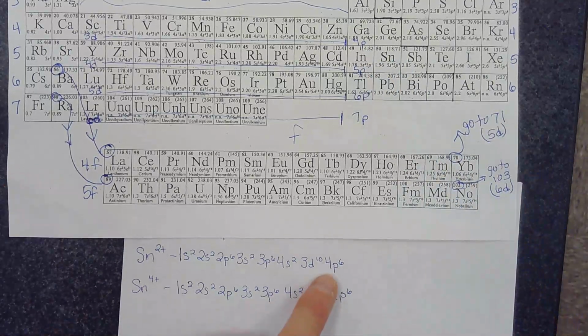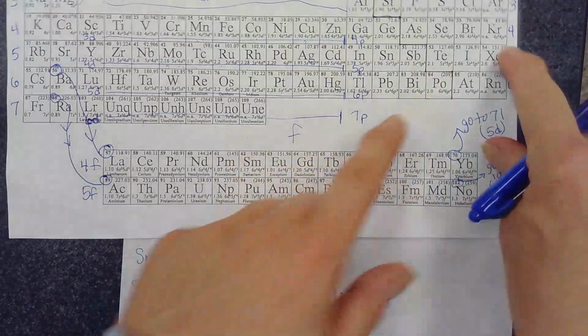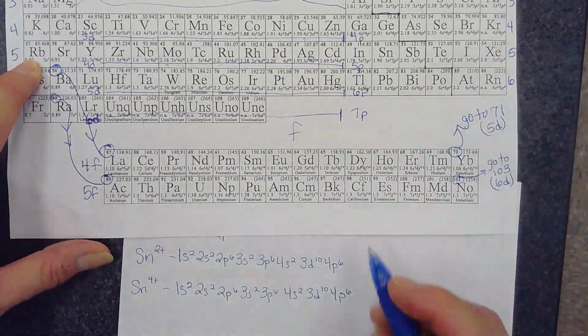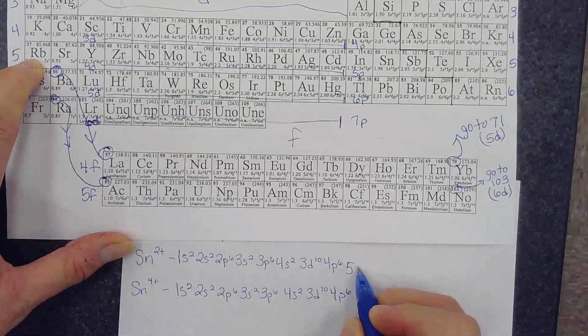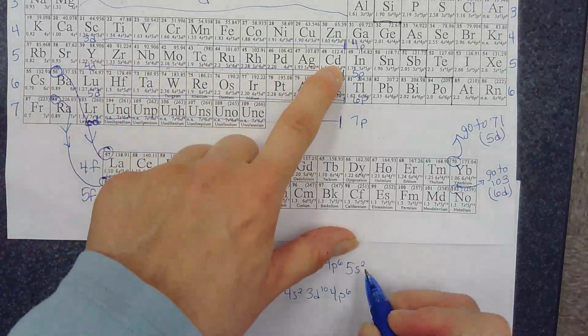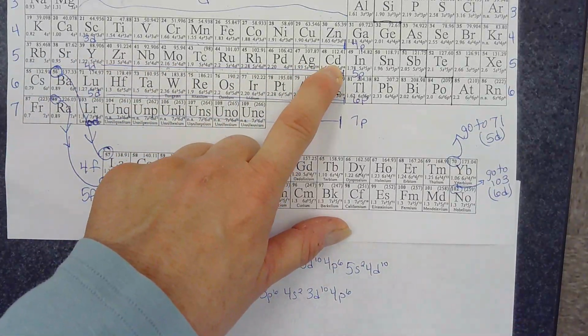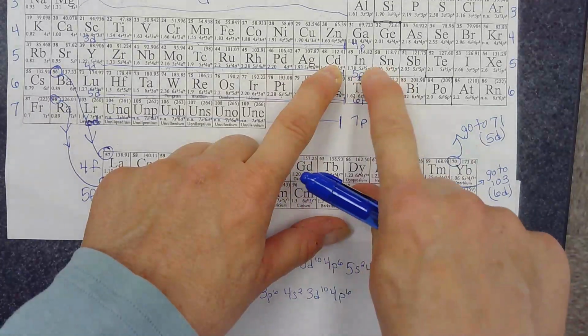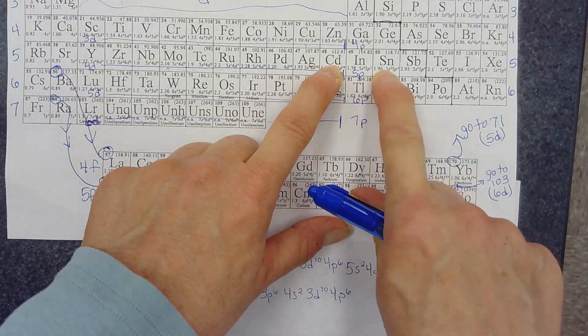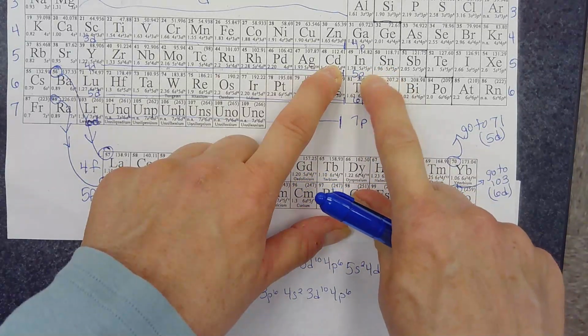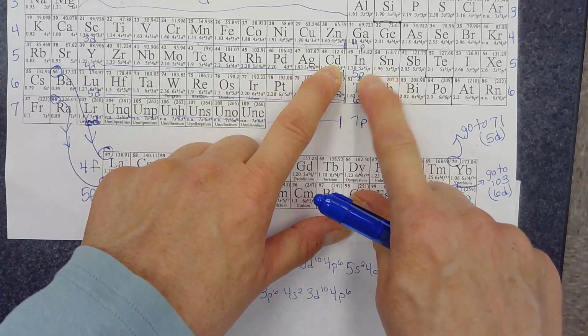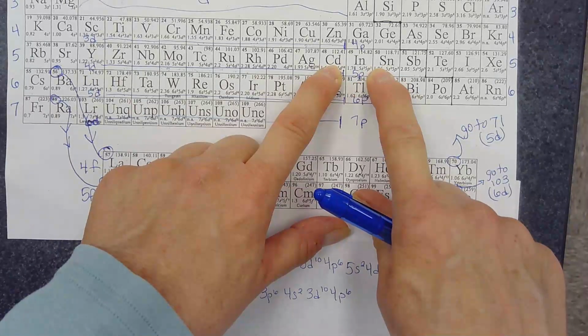So to finish this up, what do you write? 4p6, here you are. Then what? 5s2, and then keep going. 4d10. Does that make sense? Do you see that? Because what have we lost? Have we lost these two? Have we just lost these two? Yes, we've just lost those two. We've lost those two. Okay?